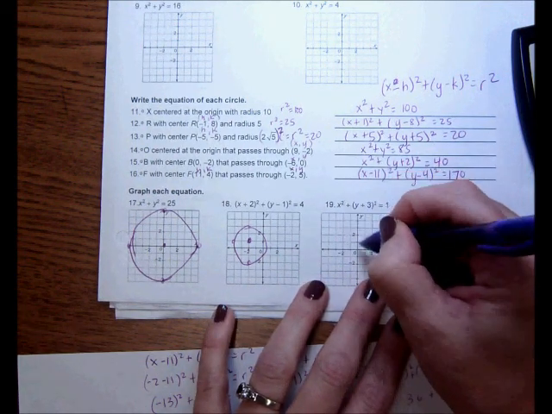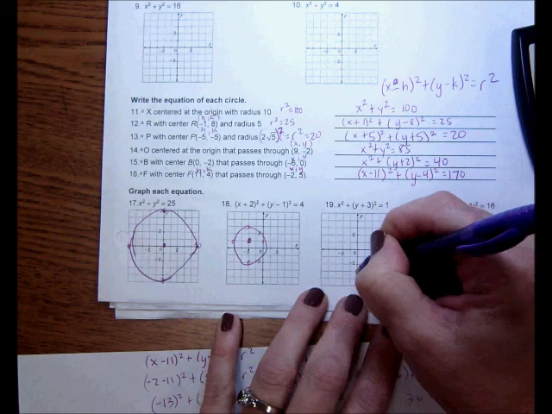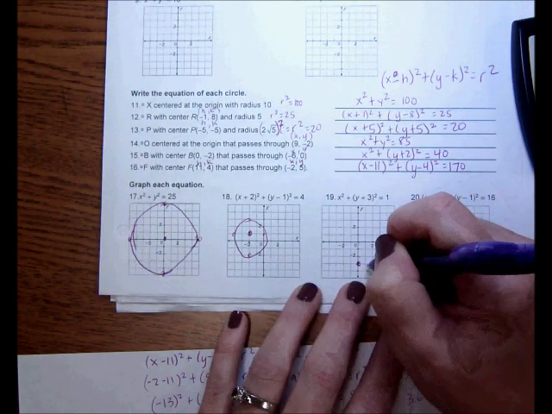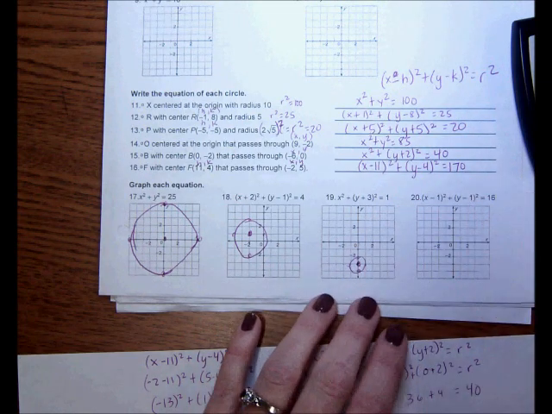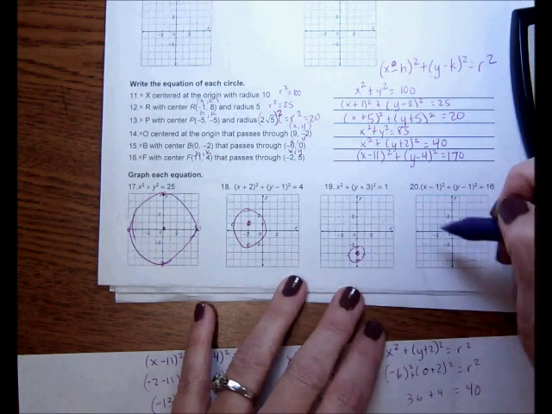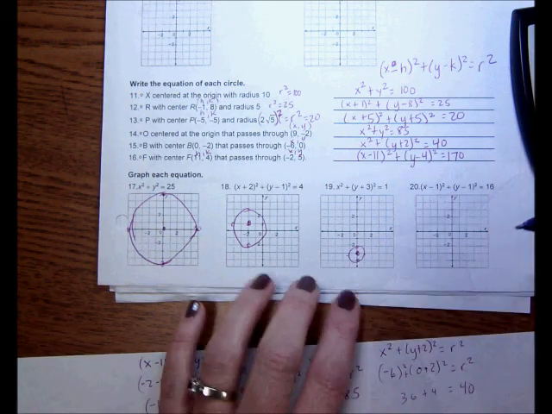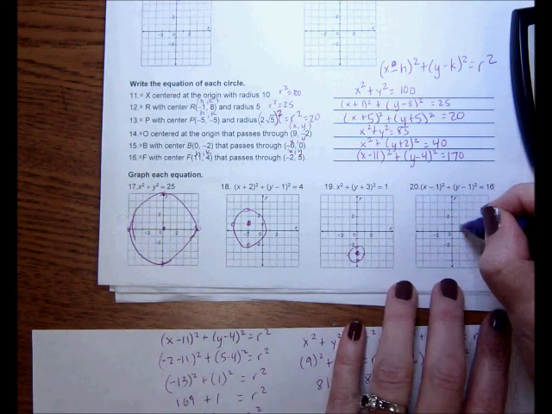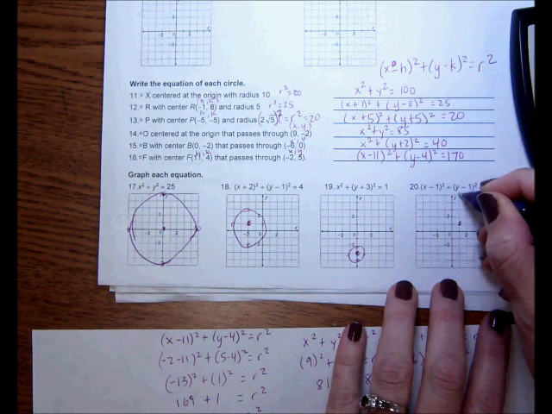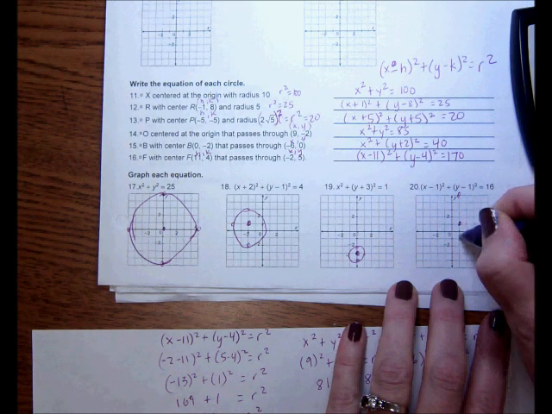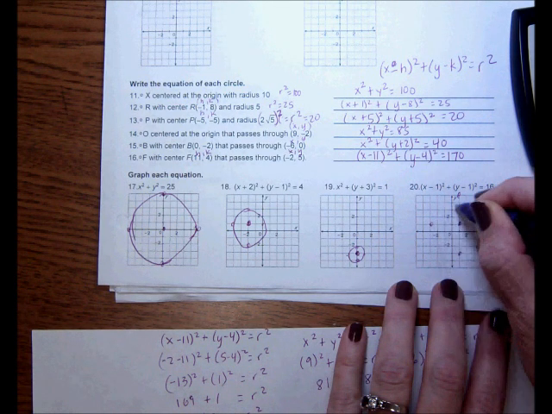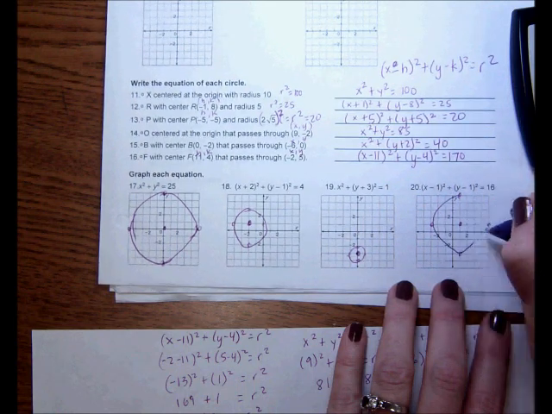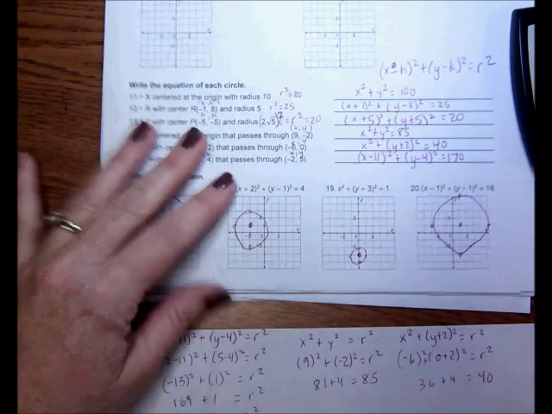Here, my center is 0, negative 3, 1, 2, 3. And my radius is 1. And I do believe this is on the second and third video, so if you're struggling with this, you can go back and watch that. So this would be my circle. Here, my center is 0, 0, and my radius is 4. My center is 1, 1. My center is not 0, 0. 1, 2, 3, 4. 1, 2, 3, 4. And then my circle looks like that.